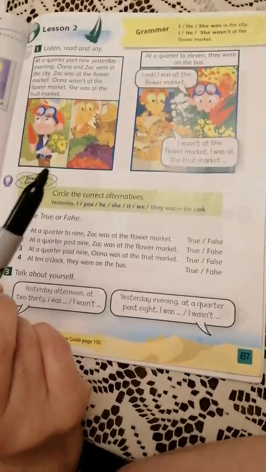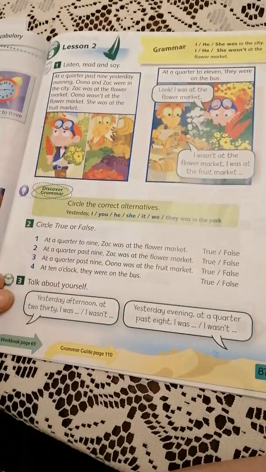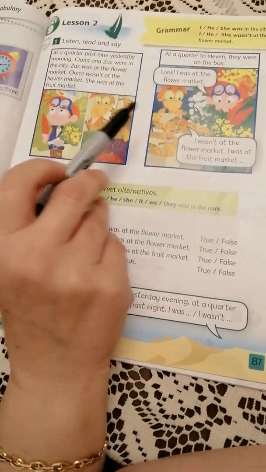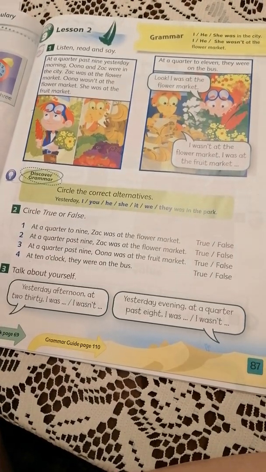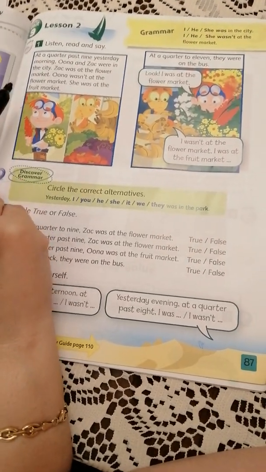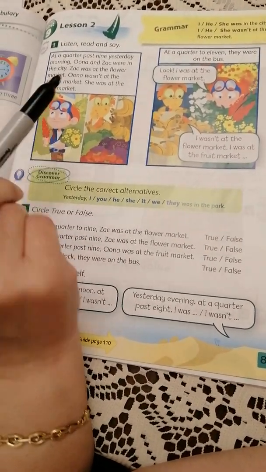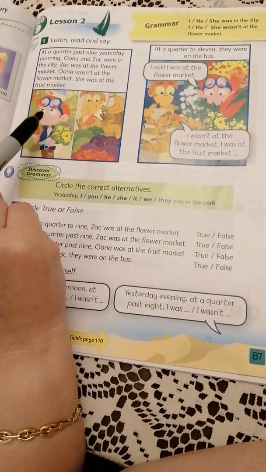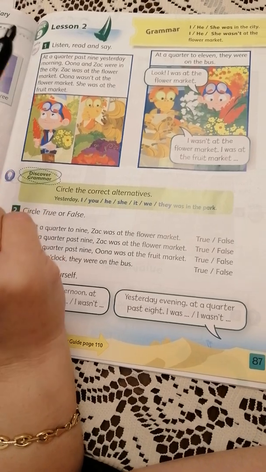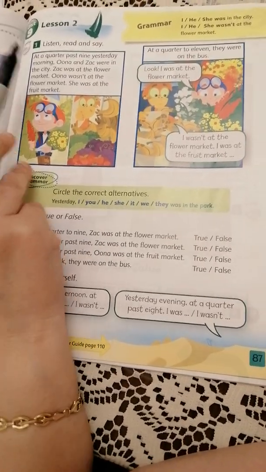Our lesson today is lesson 2 from unit 9. Look at the text here and the pictures. We have Zach and Ona. Let us read together the text telling us about Zach and Ona's morning routine.